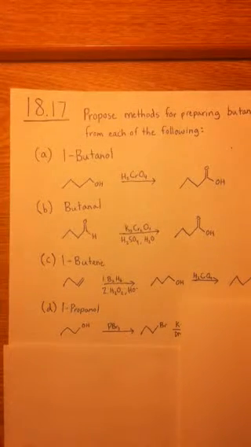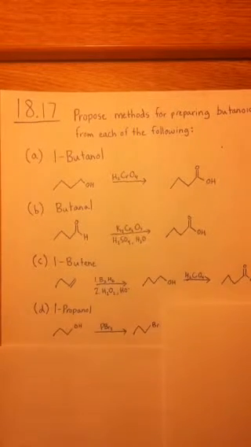So I'll go through one of the ways, and this is what I did. I added PBr3, or you could do HBr, and that's going to give you 1-bromopropane.